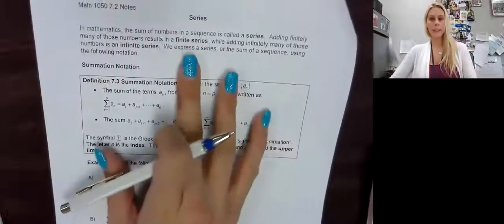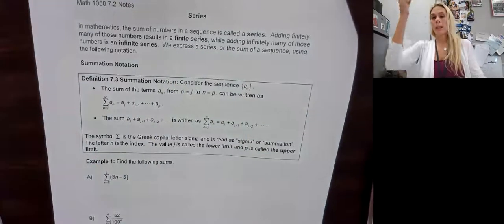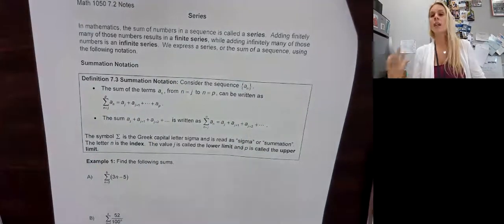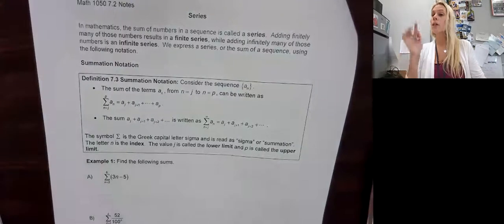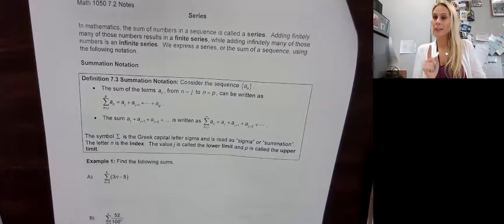Okay, so the next section would be on series. Make sure you're labeling all the given information, figuring out what you need to find. Also, make sure you have the right explicit formula.